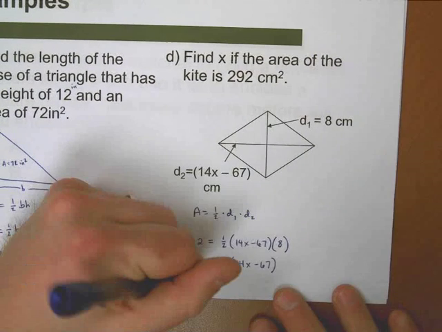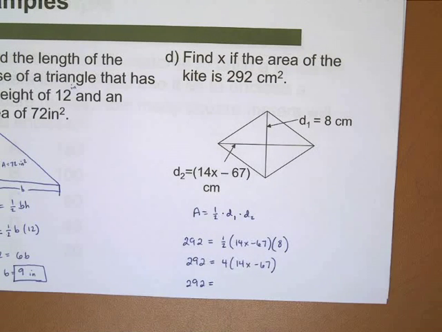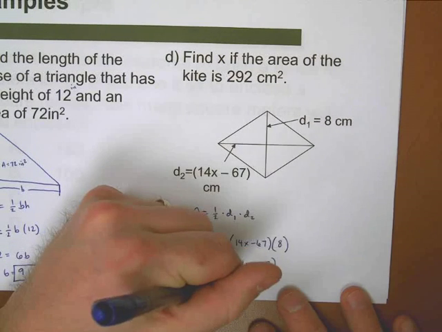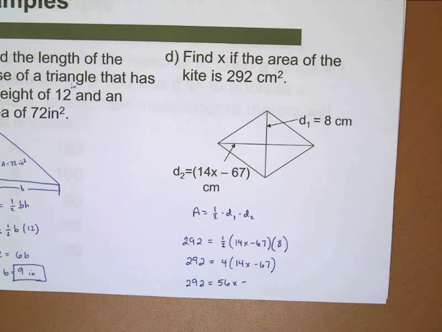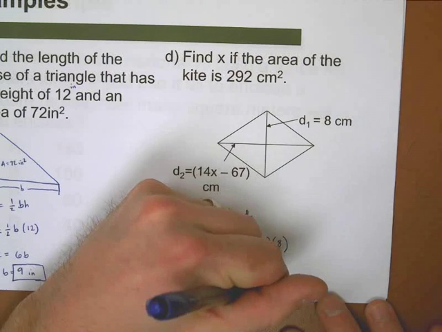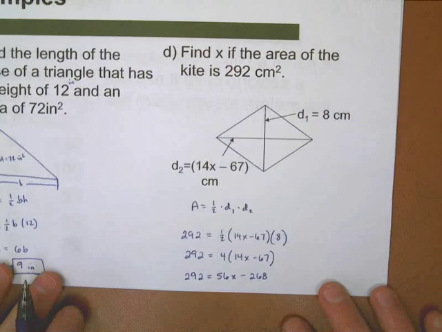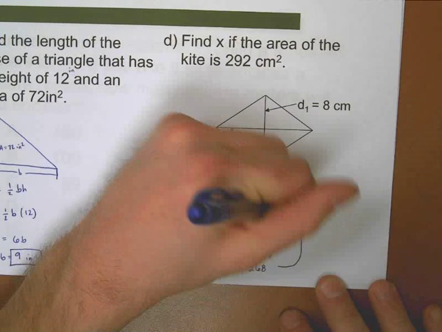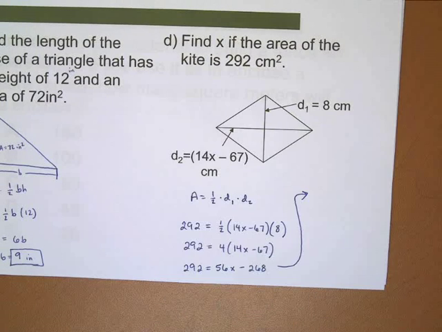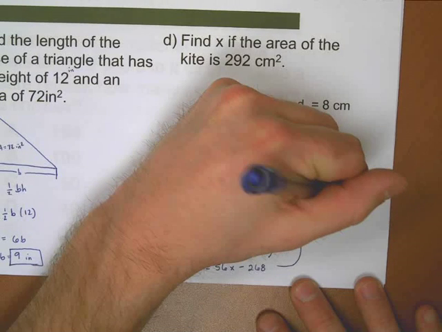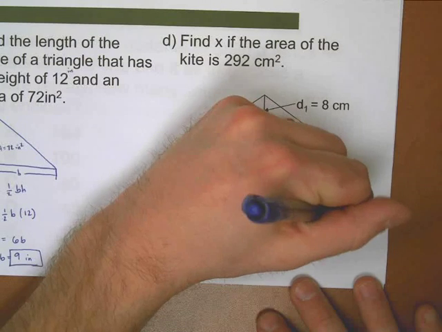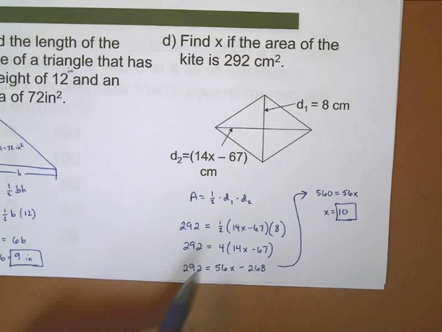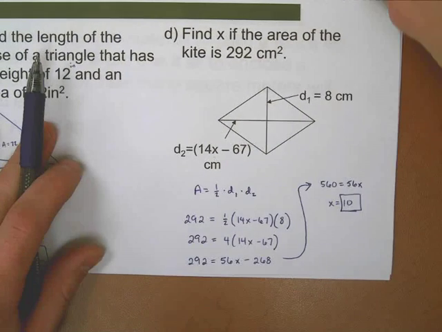Now it looks like I've got a little distributive property that needs to happen. So I'm going to distribute the 4 out. 292 is equal to 4 times 14, which would be 56x, minus 4 times 67. Let's bust out a calculator for that. That would be 268. Now it's not looking too bad. Looks like I need to add the 268 to both sides. So 292 plus 268 is 560. That's equal to 56x. Looks like x is 10, doesn't it? Let's divide the 56 out. X is equal to 10. It's not really centimeters because it's involved with that, right? So just 10. X is 10.